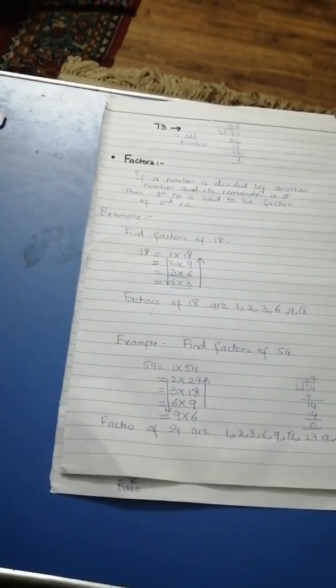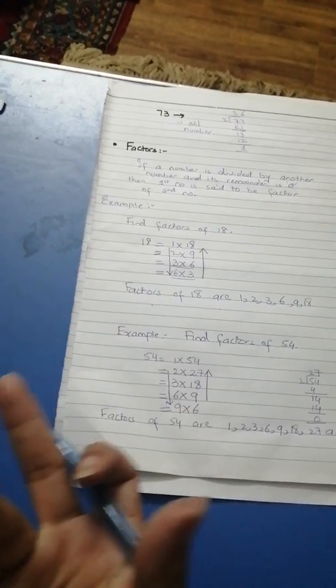Okay girls, now I think all of you understand even numbers. I'm going to revise all the concepts. Even numbers are divisible by 2. Odd numbers are not divisible by 2. 0 is the smallest even number. 1 is the smallest odd number. Multiples: all the table of that number are the multiples of that number. Factors: the numbers which divide a number fully are the factors of it.